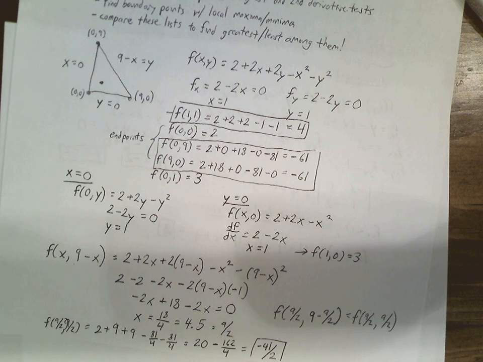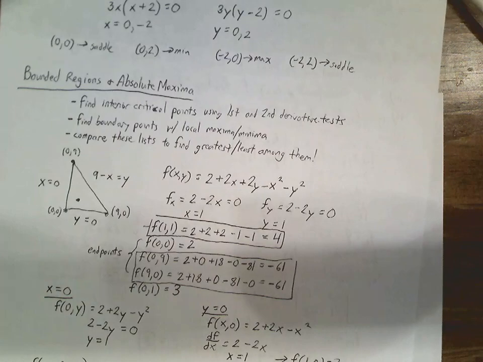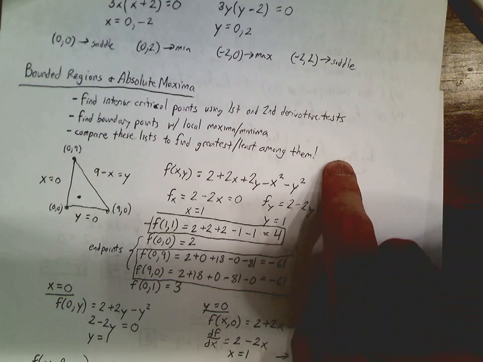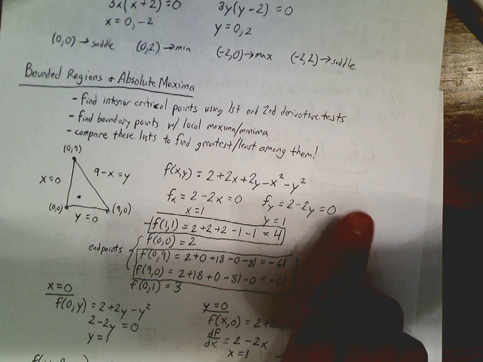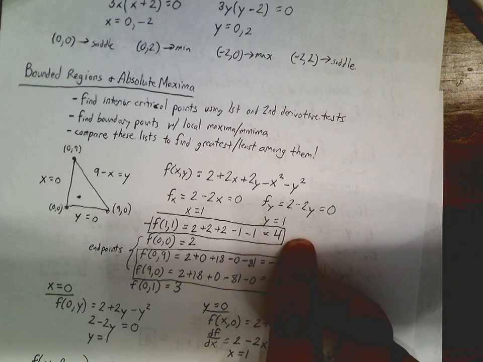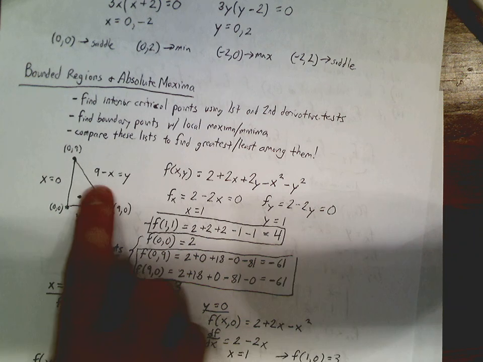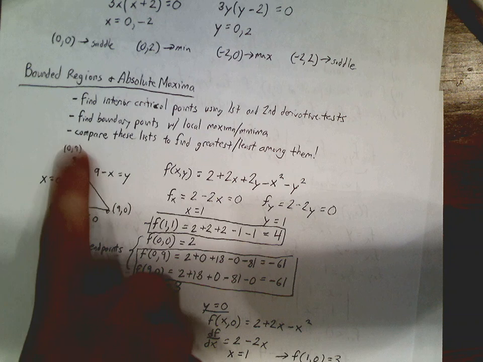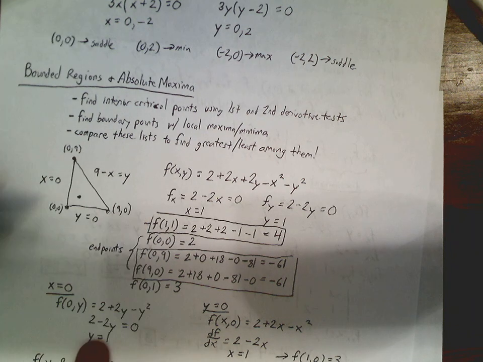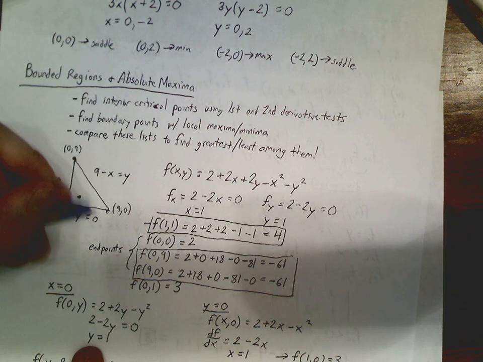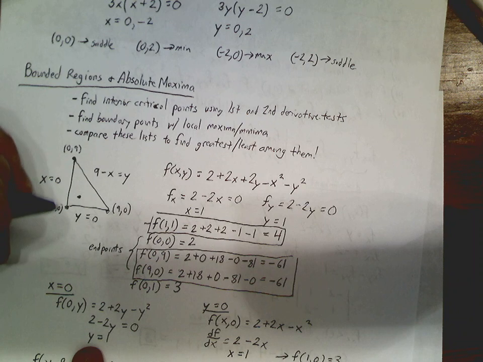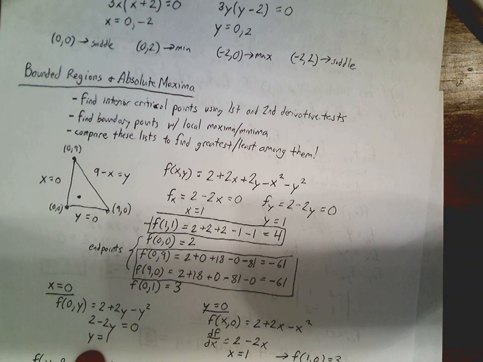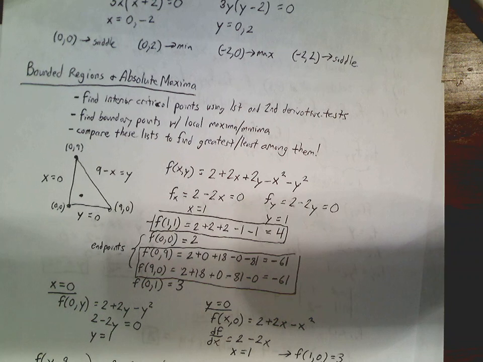So that's a lot of work. But to summarize, you use your first derivative test to figure out where the critical points in the interior are, and then you look at the endpoints, and then you evaluate each boundary separately just by plugging in what x and y are on that boundary. And that does it for extreme points.